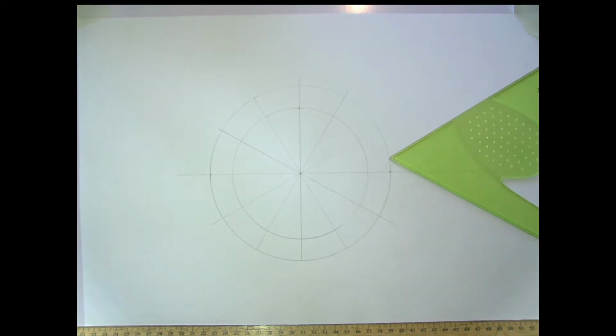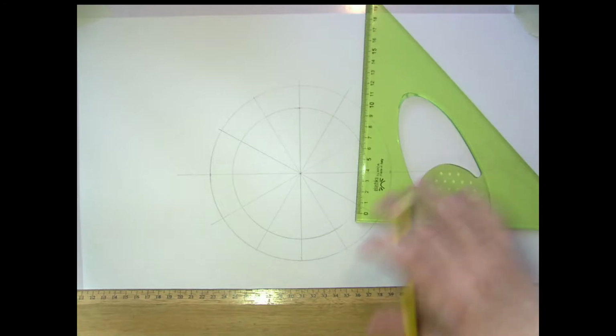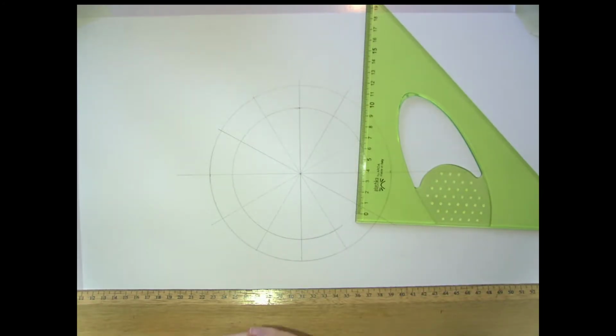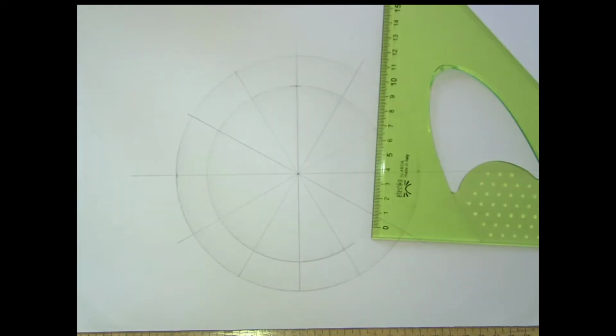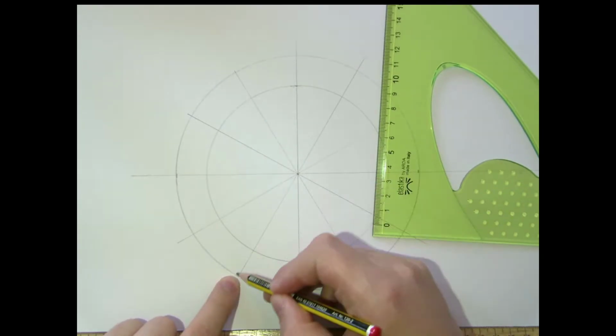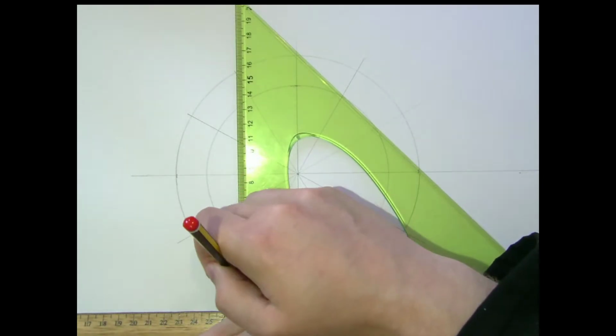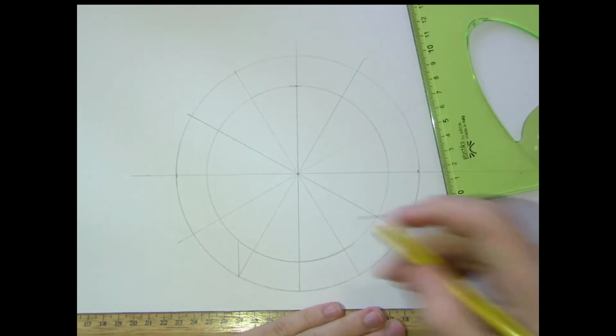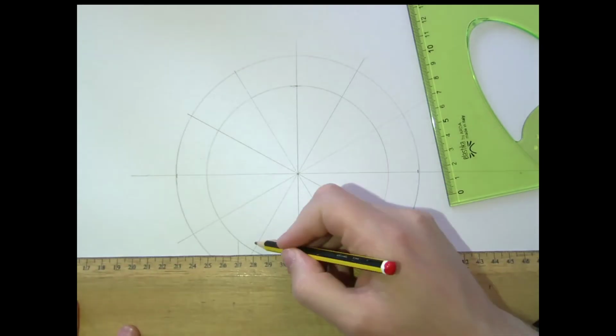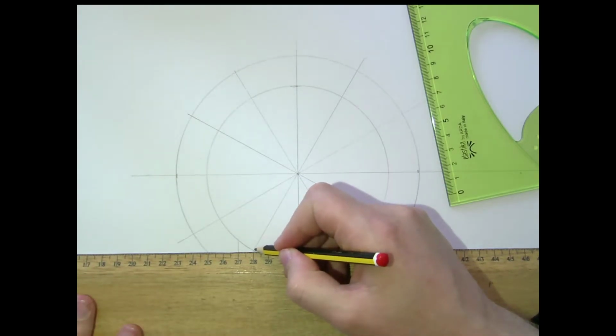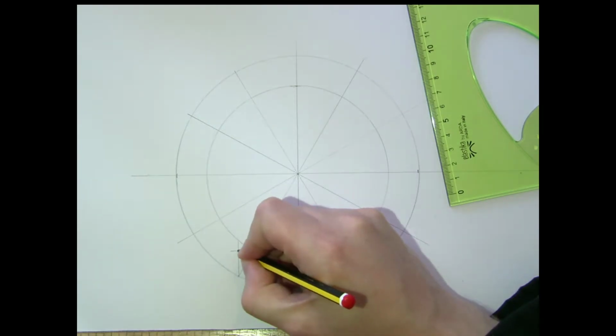Now with this, each time one of our lines cuts the major auxiliary circle, we're going to go perpendicular to the major axis. When we cut the minor, we're going to go perpendicular to the minor axis. So if we take this line here first, this cuts the major auxiliary circle at this point. So from here, I'm going to go perpendicular to the major axis. Cuts the minor auxiliary circle at this point, so I'll go perpendicular to the minor axis. That's here. It's this point.